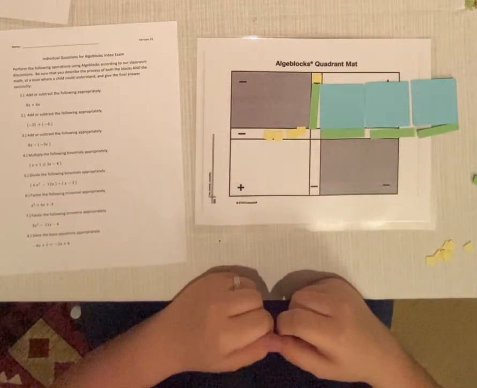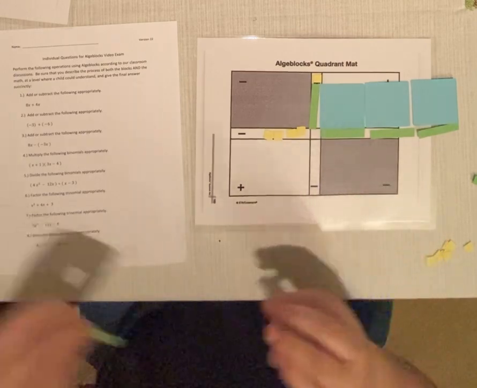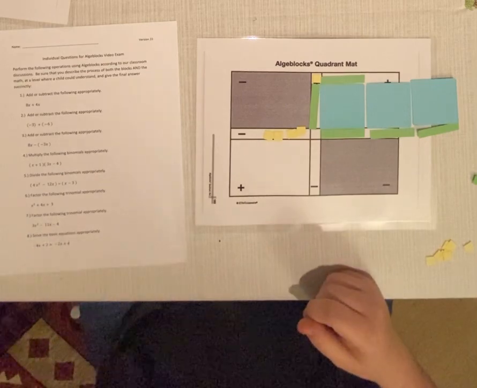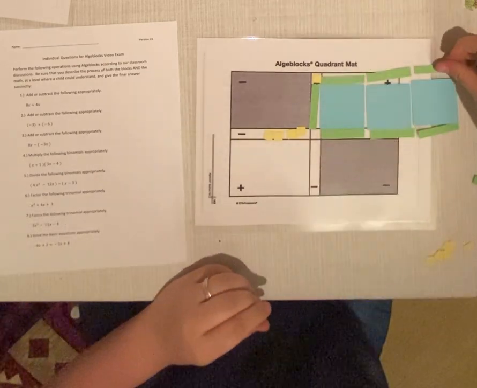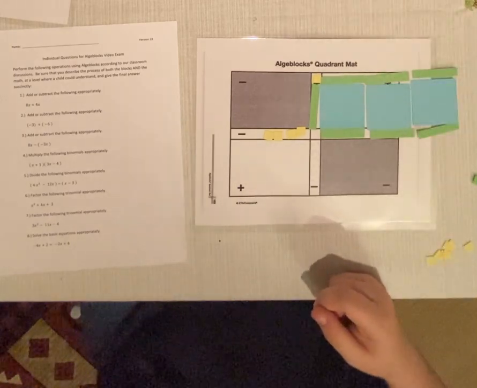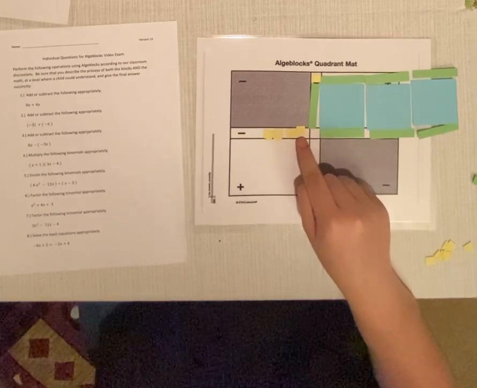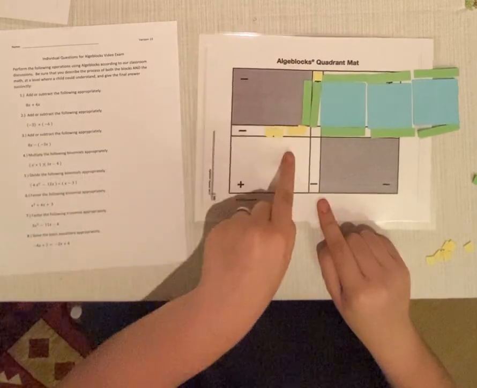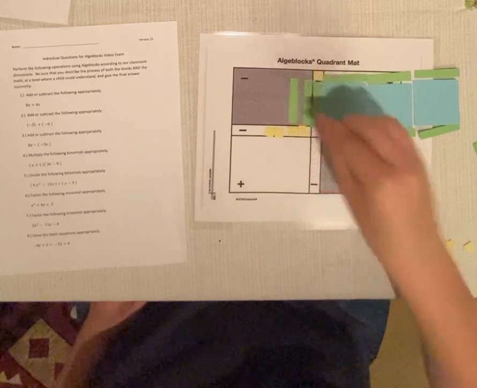Okay, and then I see that the next part is 1 unit times x, so we need something 1 unit tall and x units long, which will be an x tile, and that'll be the same thing down that row. Okay, and then I see that the next part is going to be 1 times x all the way down. Each of these is 1 times x, which is just x.